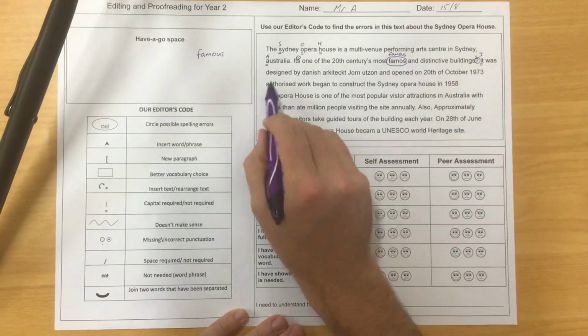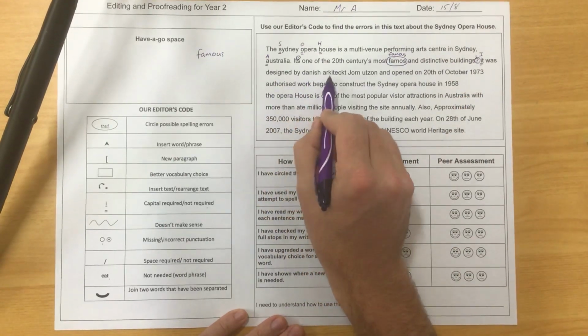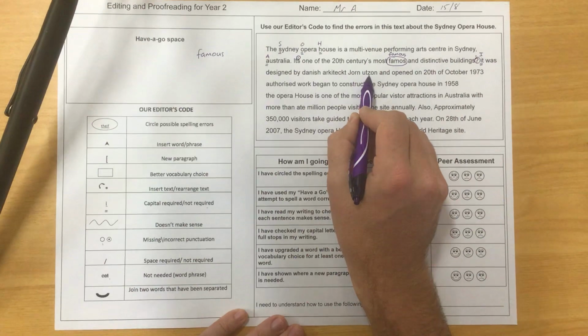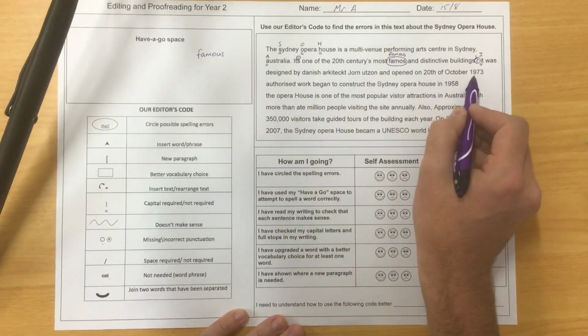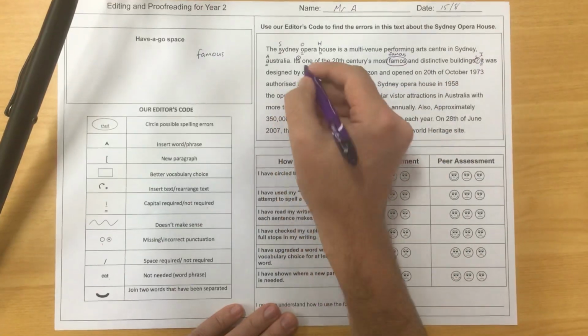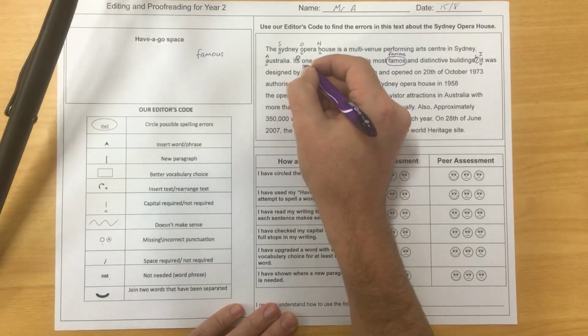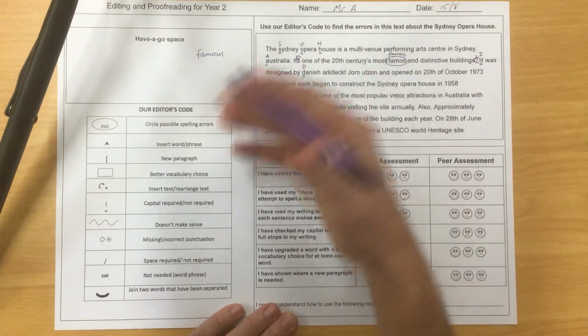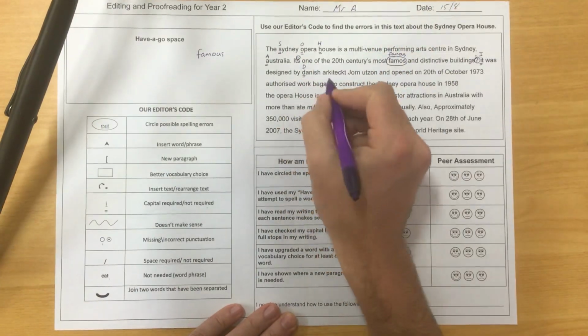So it was designed by Danish architect Bjørn Utzon and opened on the 20th of October 1973. So let's have a look here. It was designed by Danish. Okay, again, we need to have a capital there for a proper noun because it's referring to a country, Danish.